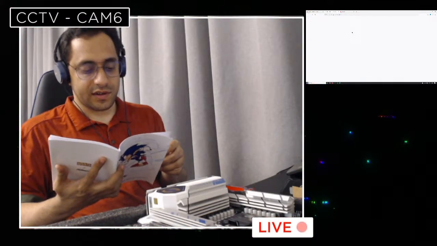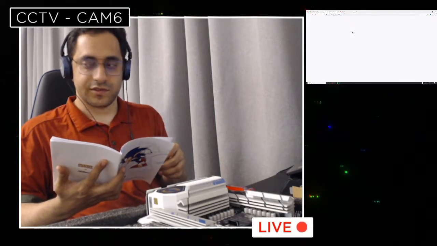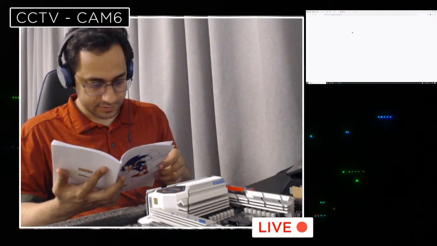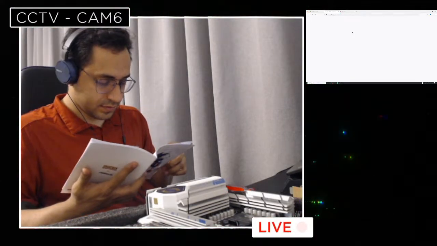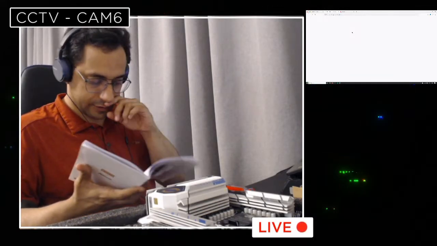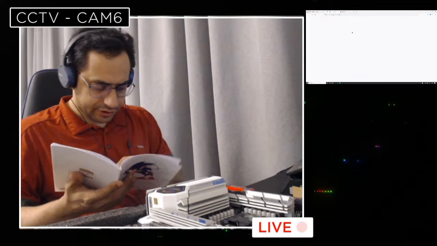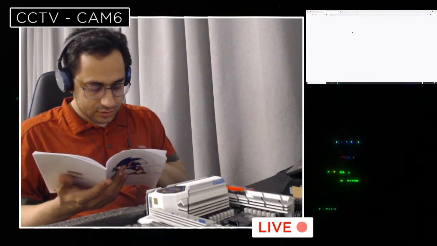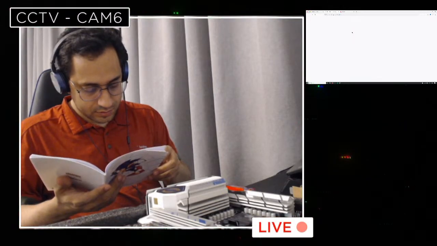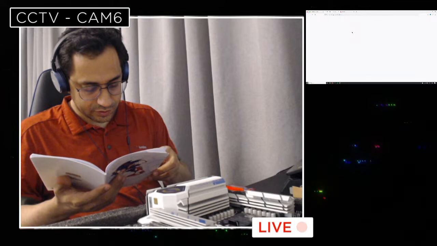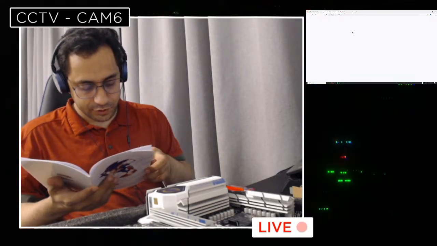Okay, so this supports 13th gen and 12th gen Intel Core processors, which is good because I bought a 13th gen processor. It has 4 DDR5 slots. I need only 2. Maximum capacity of system memory is 128 GB. I am planning only 32 GB, so that's good. Expansion slot. There's one PCIe 5.0, there's one PCIe 4.0, there's one PCIe 3.0.